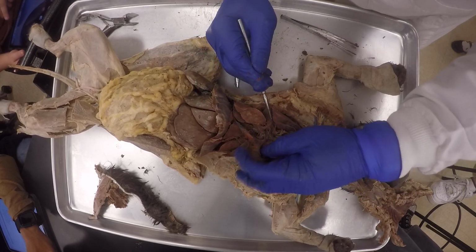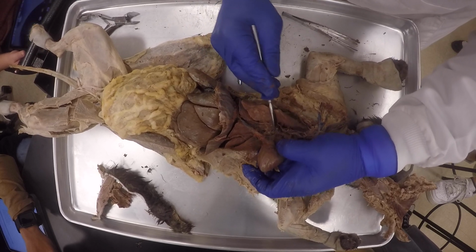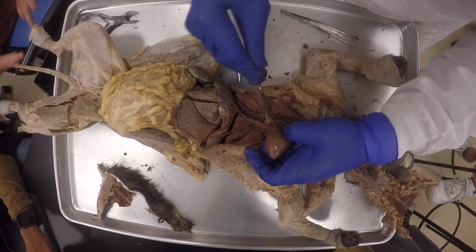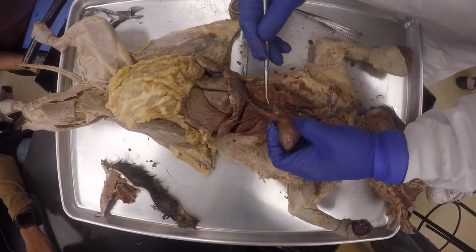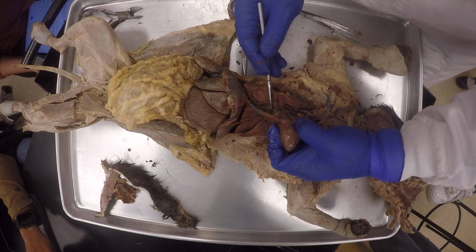You can see there. Do you see the bifurcation? Do you see it? Oh, right in there. There's the right primary bronchus and there's the left on that side.